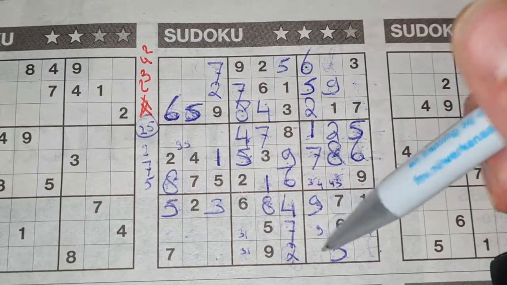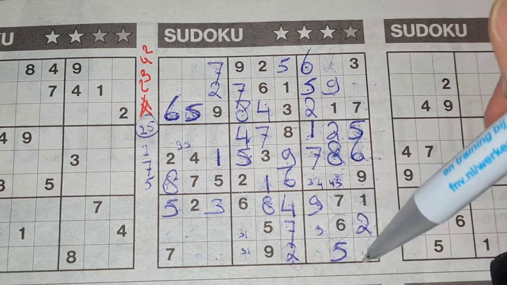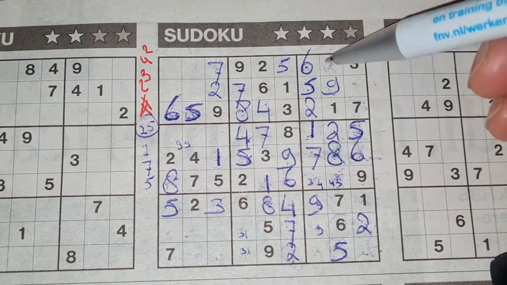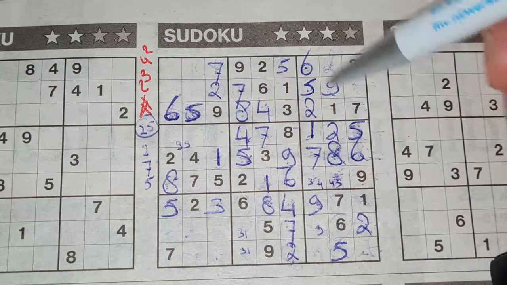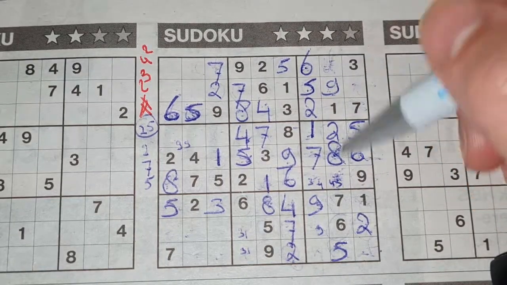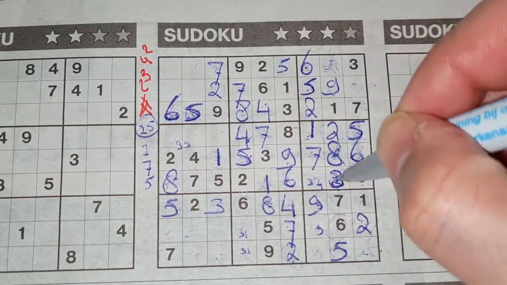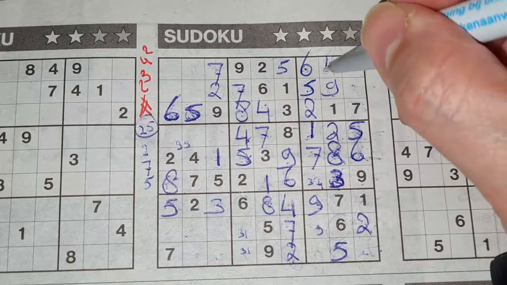2, 3, 4, and 8. 2 numbers left. 3 and a 4 in this column. We have a 3 here, so no 3 there. 3 should be here, and the 4 goes there.